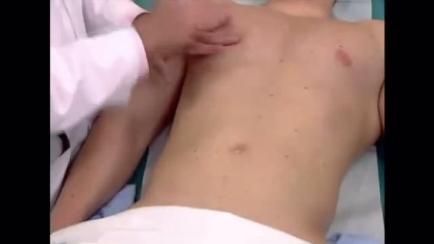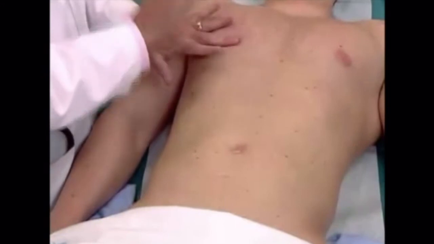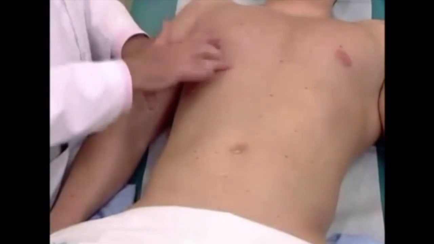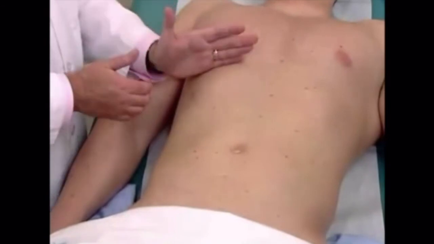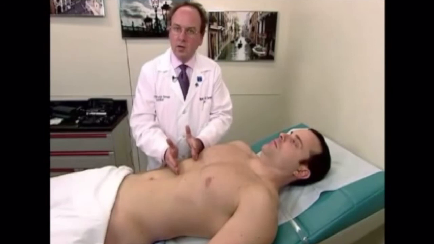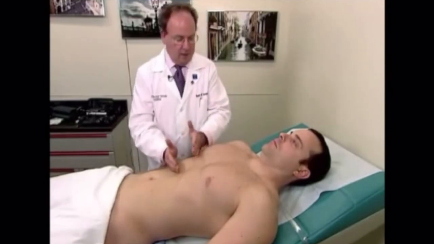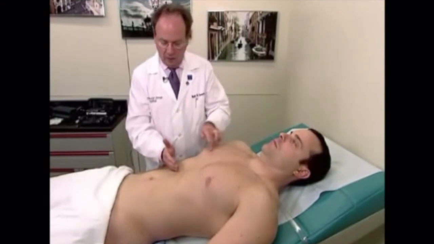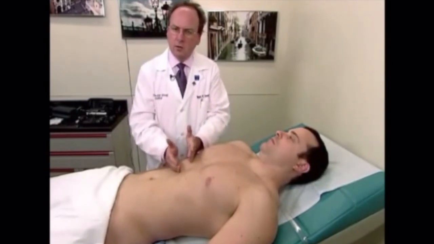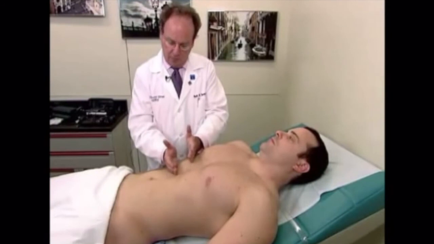Resonant, resonant, resonant, dull. So this is the upper border of the liver. This was the lower. One usually measures the span of the liver in the midclavicular line, and normally about 10 centimeters or 12 centimeters is the normal span for a liver.